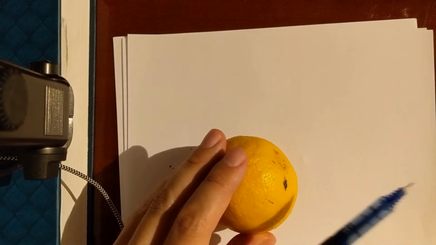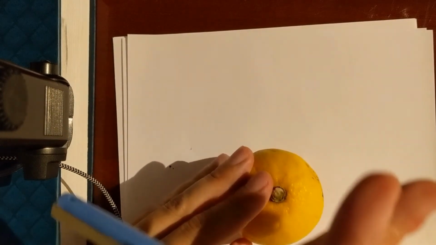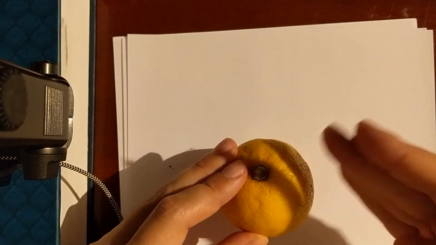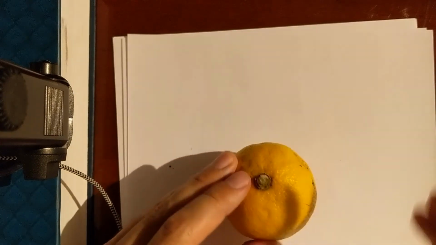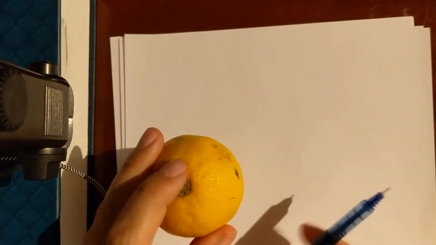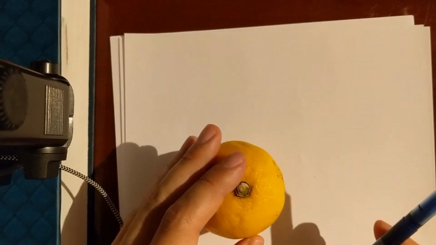We had to first of all give the direction. If I said this direction, then I would cut the lemon like this. If I said this direction, I would cut the lemon like this, right? So each direction on the plane gives me a way to cut this lemon.